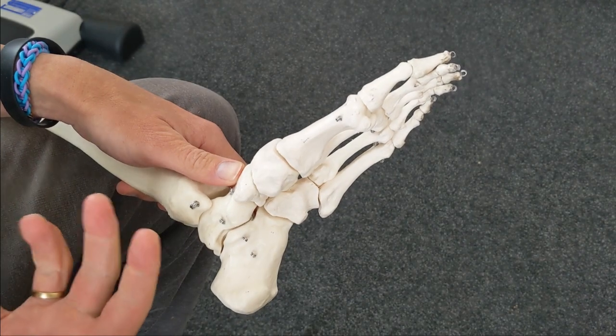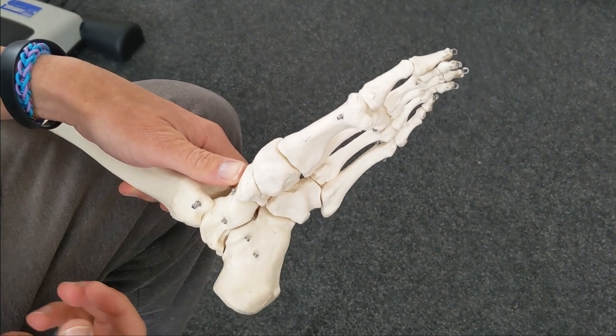A lot of the joints in the foot don't move a great deal, but you can actually move them.